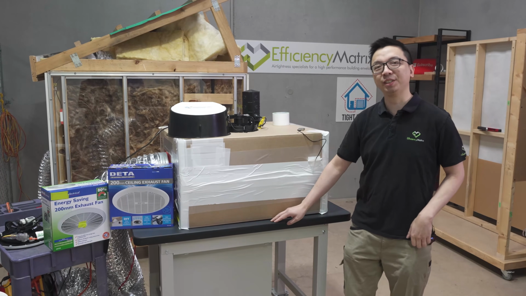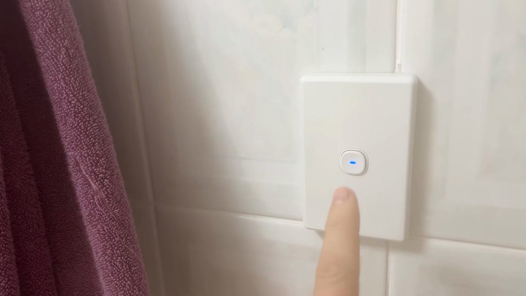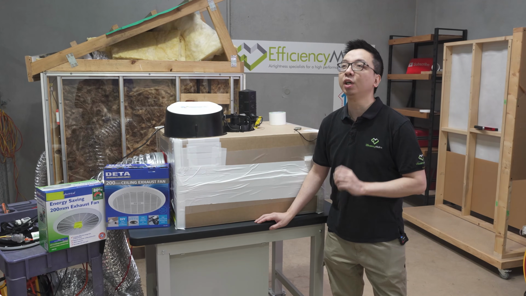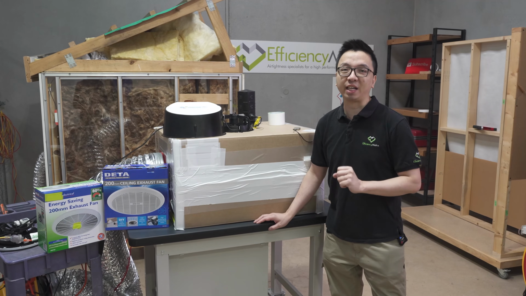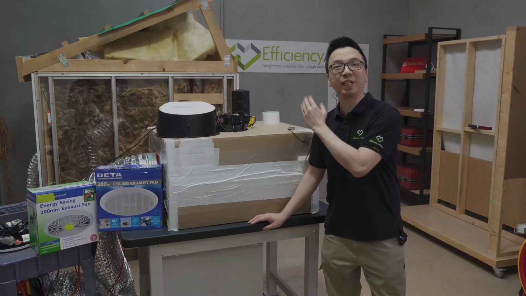Bathroom ventilation is more than just switching on your exhaust fan. Today, we are going to dig into the various factors affecting how effectively you ventilate your bathroom. Let's begin.